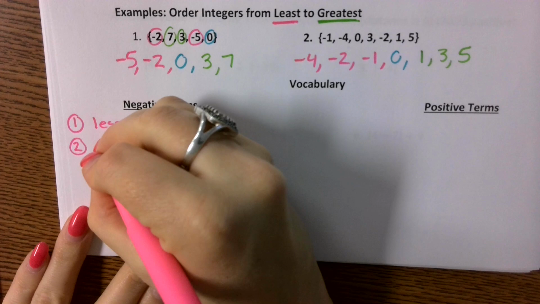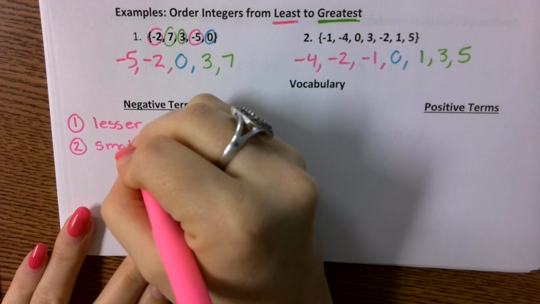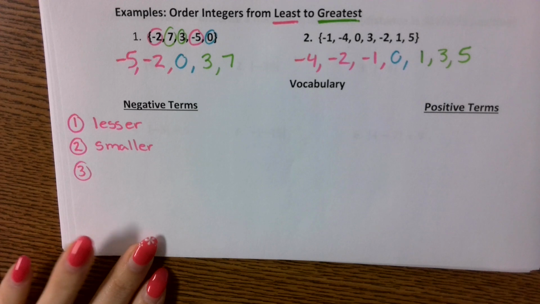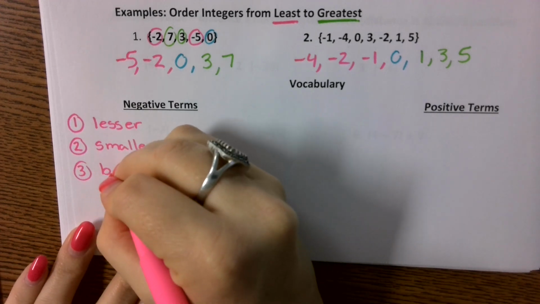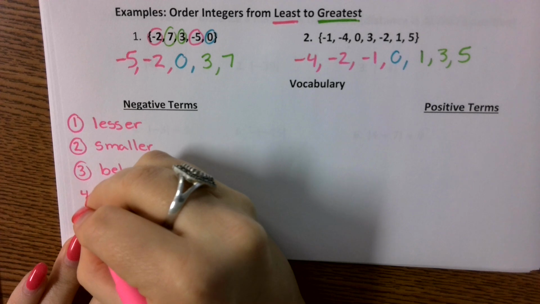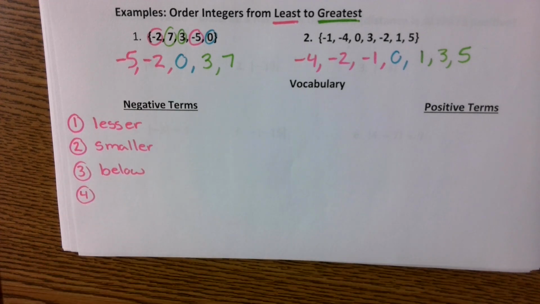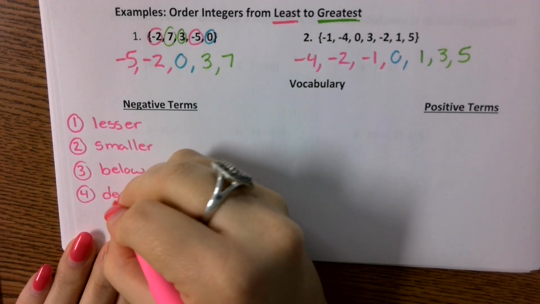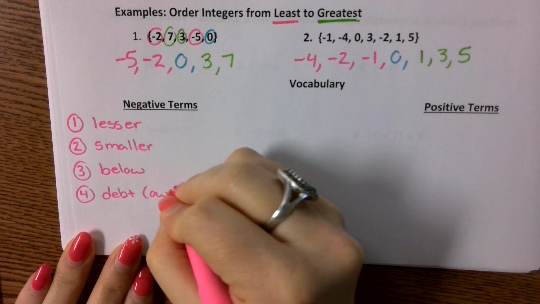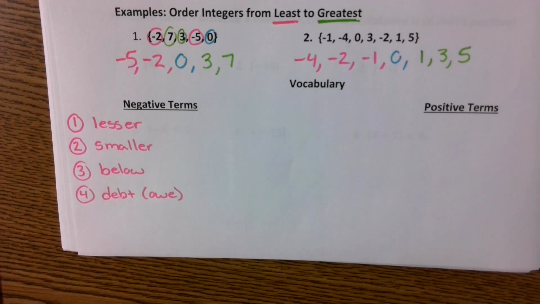Okay, another word that we have is smaller. We've got the word below. And then let's say that I am in debt. What does that mean if I say I'm in debt? You owe, right? You owe money. I'm in debt. I owe somebody something.